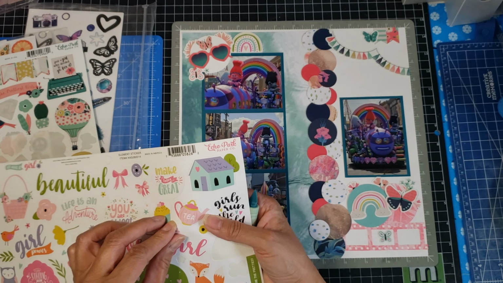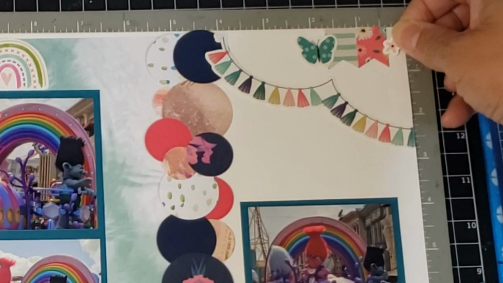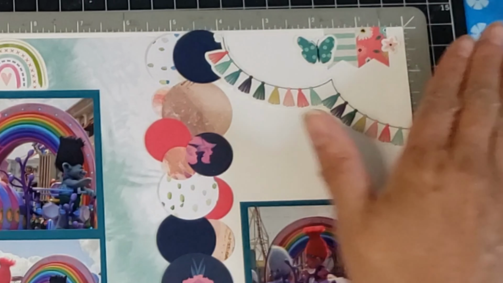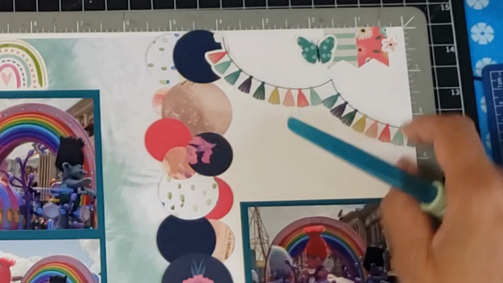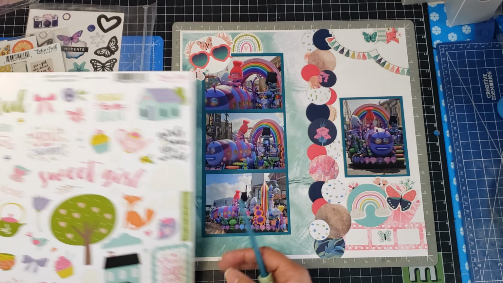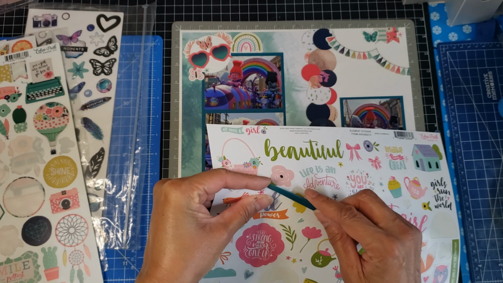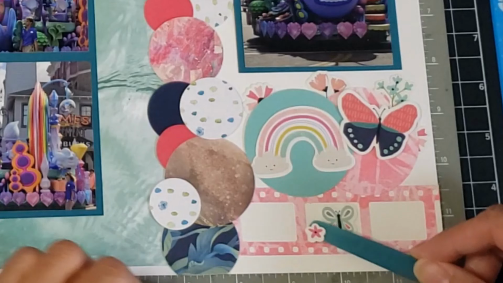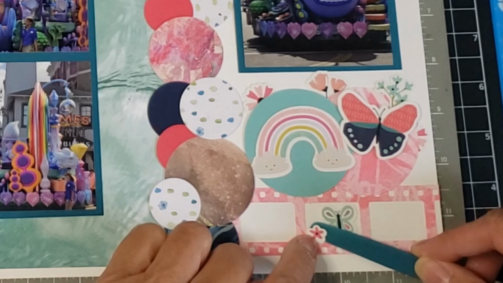And I'm going to take this one. I'll put it right there. And that kind of gives this cluster a flow going horizontally. And I like that. And I'll take this final one here and put it about here.